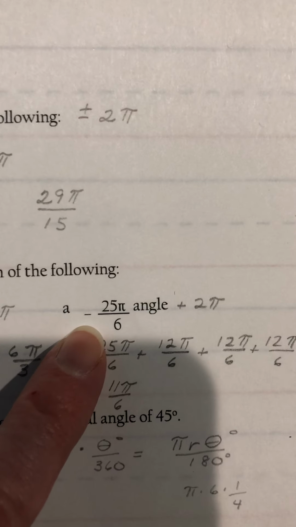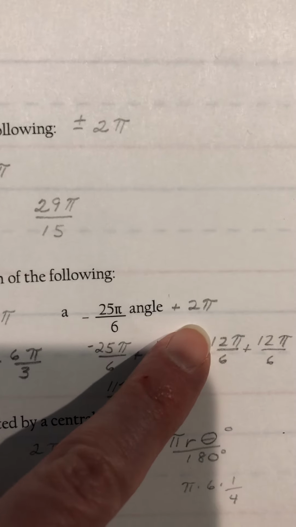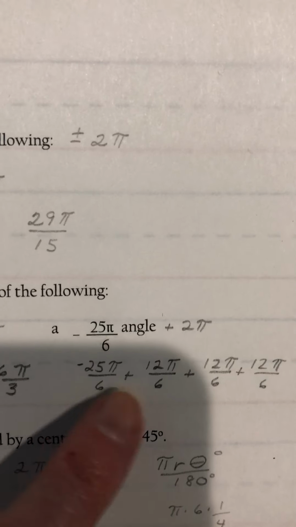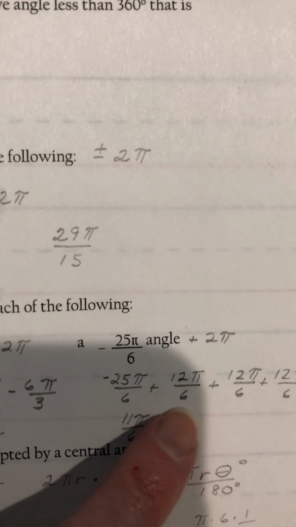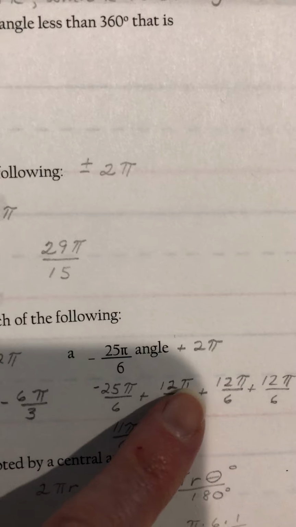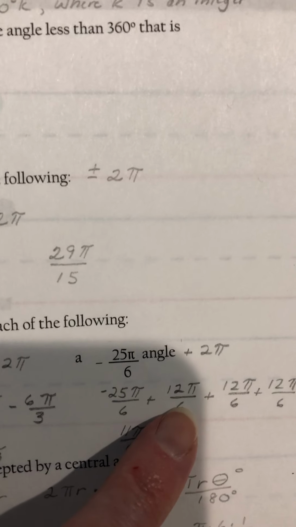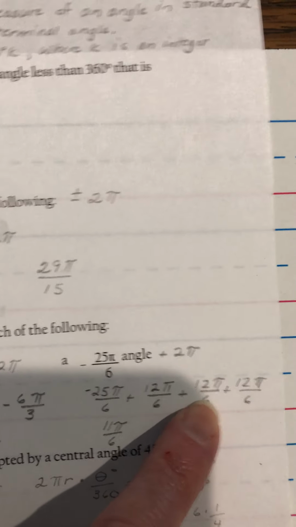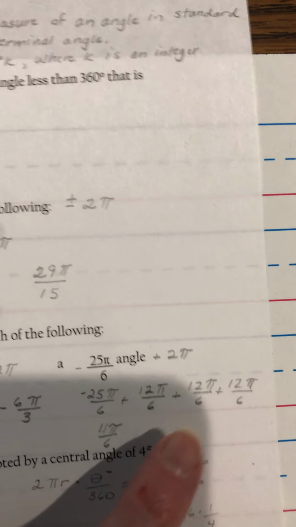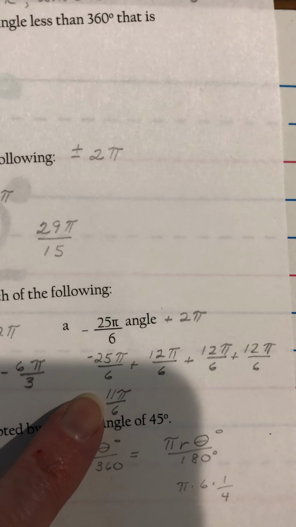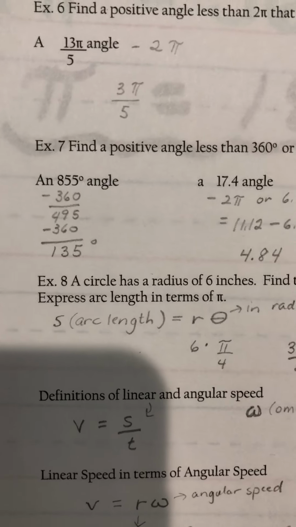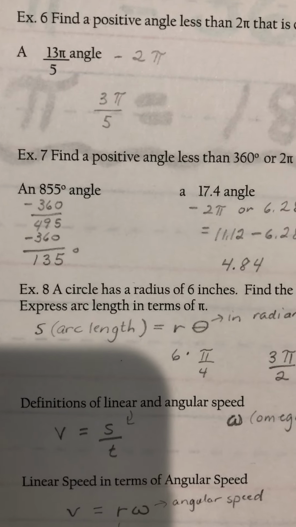But if you have a negative angle and it's in radians, you want to add 2 pi. So I'm going to add 2 pi, which, with a common denominator, is 12 pi over 6. I keep adding it and adding it as many times as I can. 11 pi over 6.